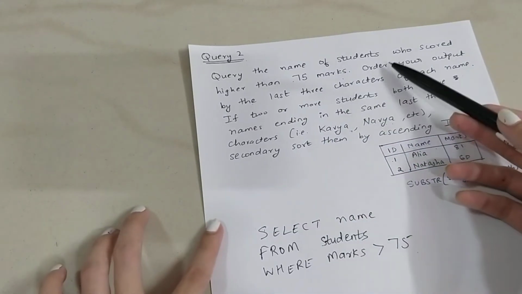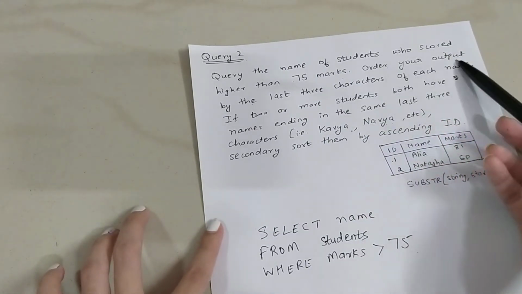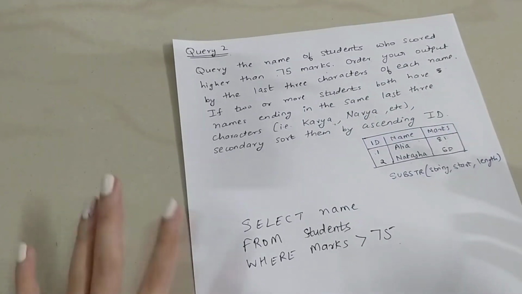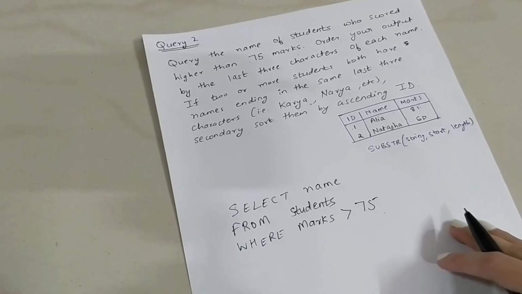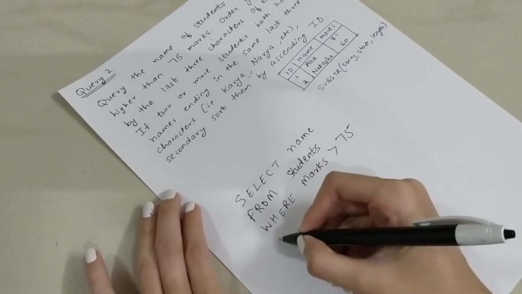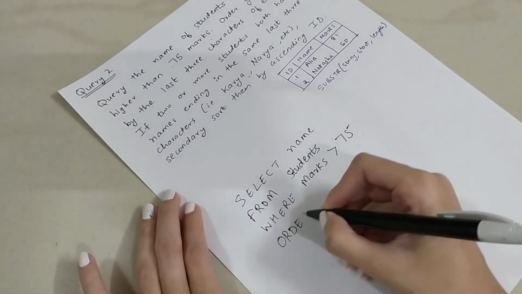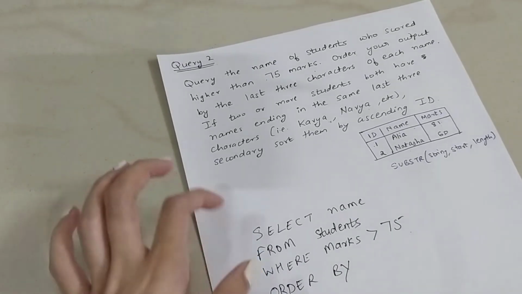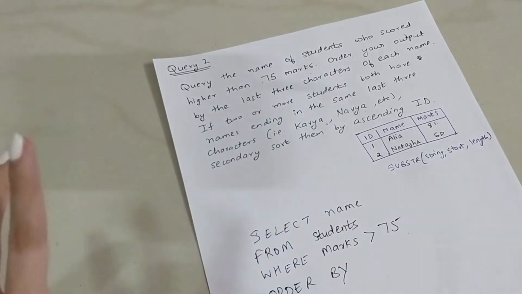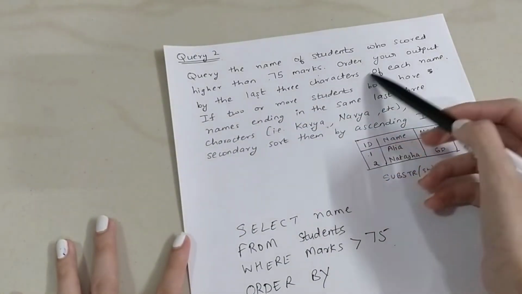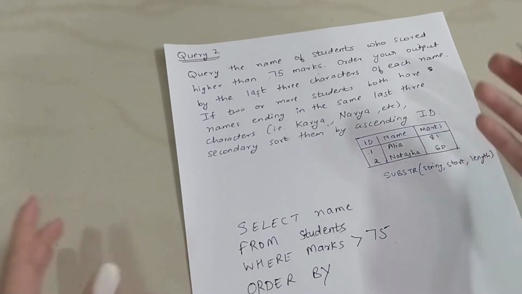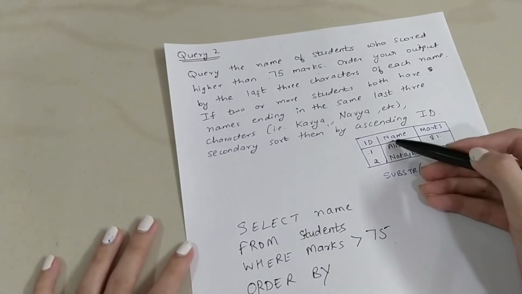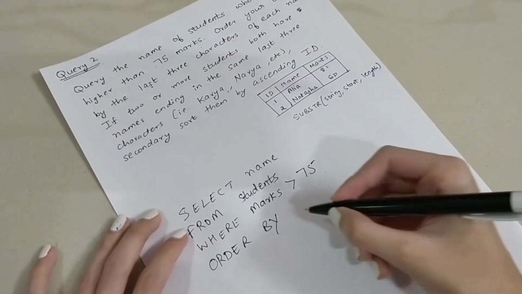That I have done. Now we have to order your output by the last 3 characters. Now whenever you have to order your solution in any order, be it ascending or descending, we use order by. So order by. Now what are we supposed to order by? By the last 3 characters of each name. So basically we don't want the entire name. We have to take a substring of this. So we are going to use substring over here.